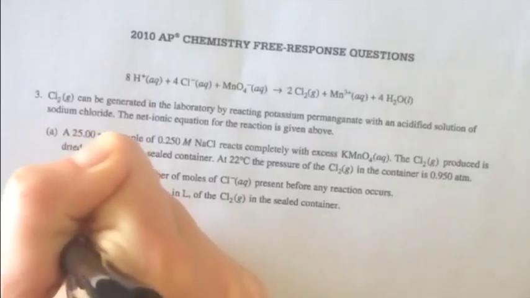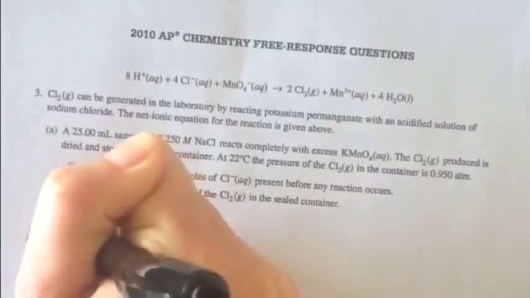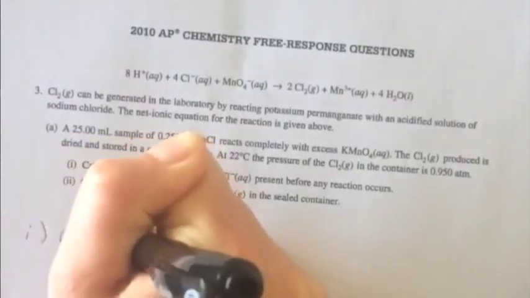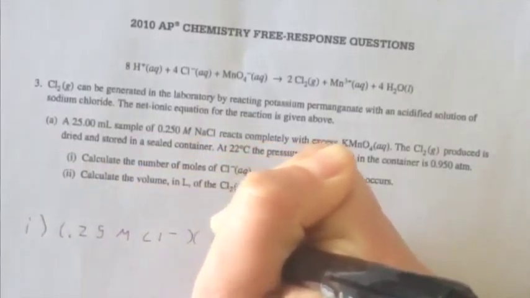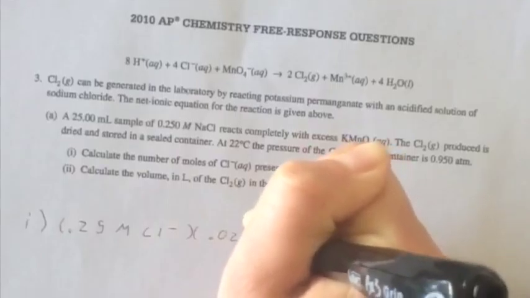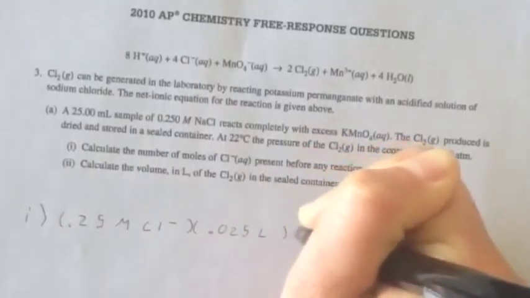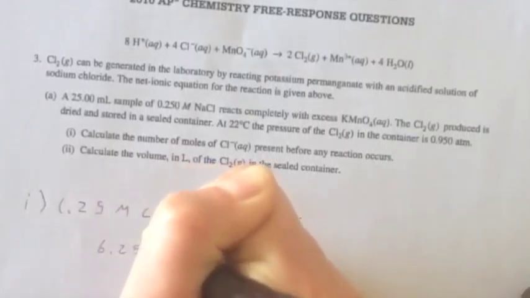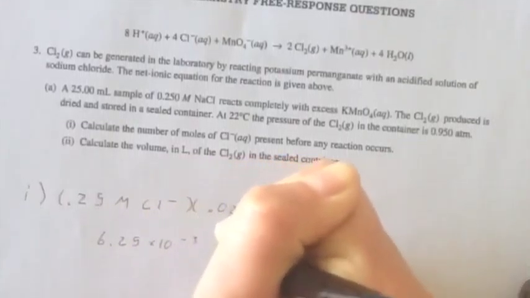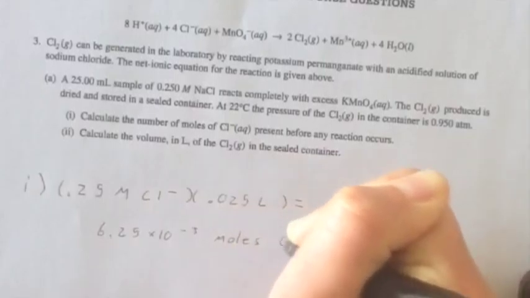Okay, so from the given information in the problem, you know that you have 0.25 molar chloride ions, and to find the number of moles, you multiply that by the volume of the sample, which is 0.025 liters, and you get 6.25 times 10 to the negative 3 moles of chloride ions.